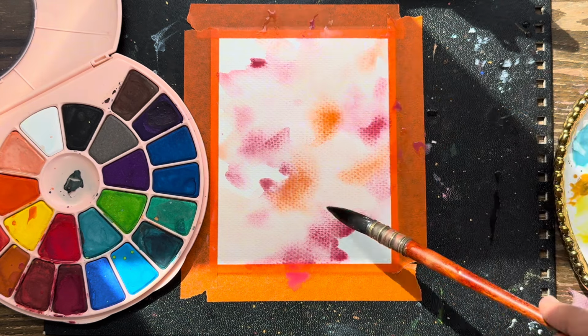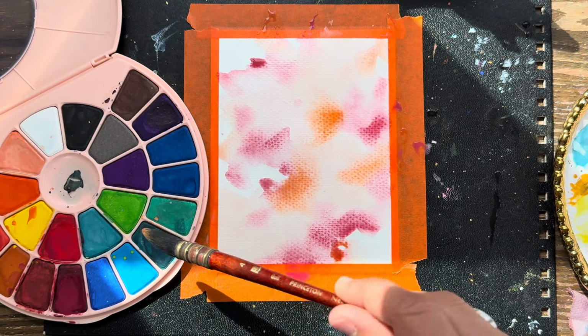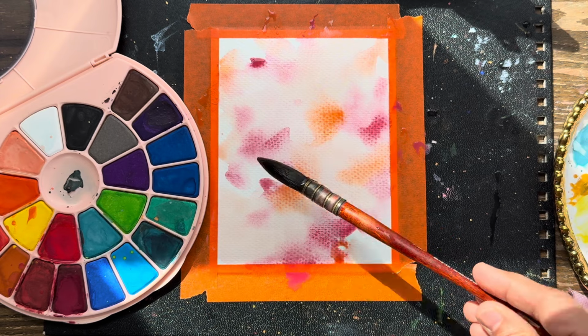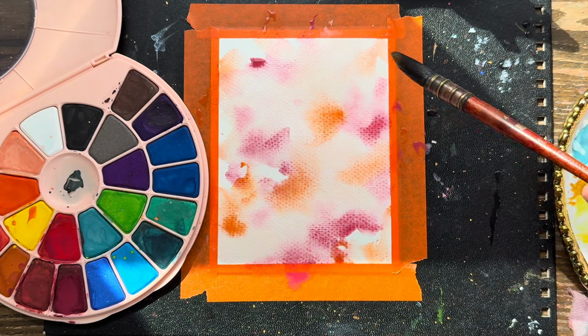So this is all wet on dry. Did I say wet on wet in the beginning? I'm not sure, but again, the whole point is go with the flow. That is all. My art is all about going with the flow.